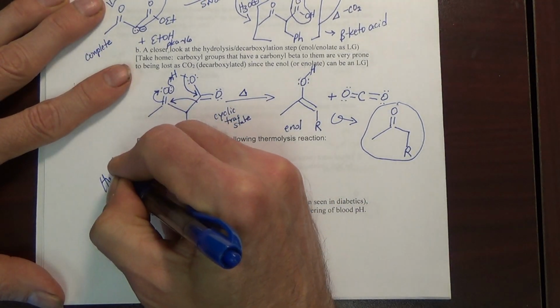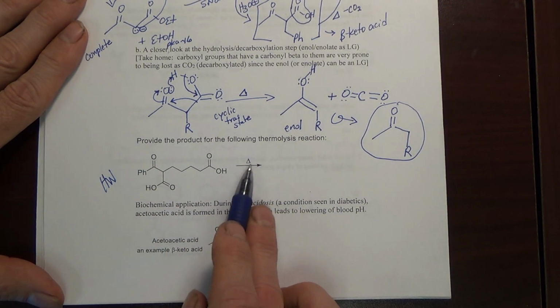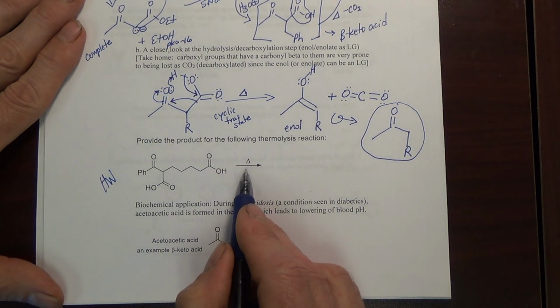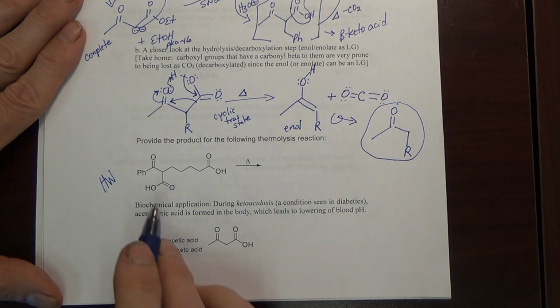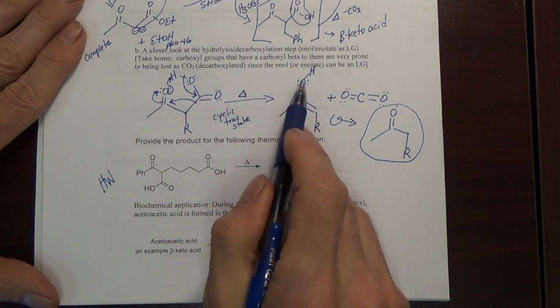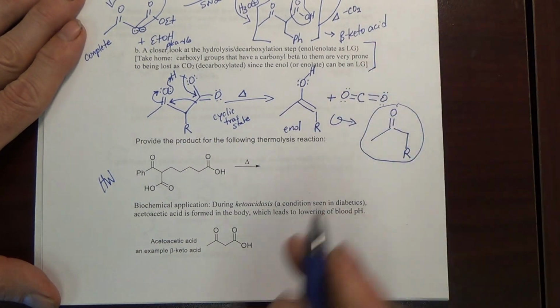Homework. What if you just took this compound here and heated it? And by the way, that would just be called a thermolysis reaction. What would be the product? Well, it would be just like above. And make sure we read the take-home message.